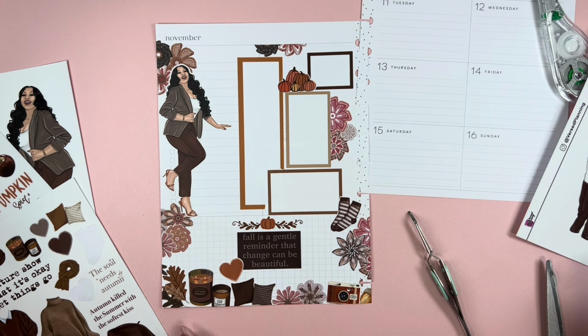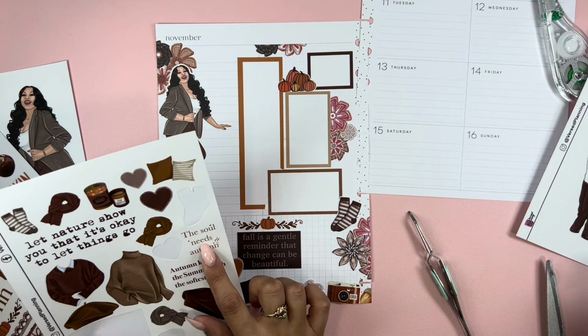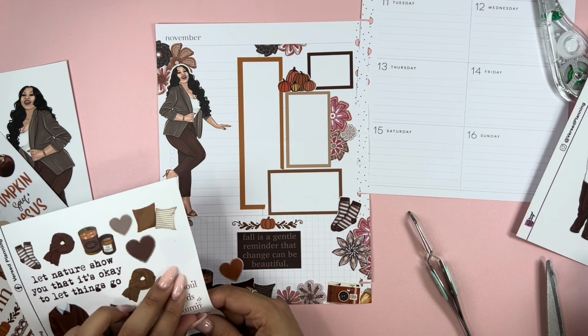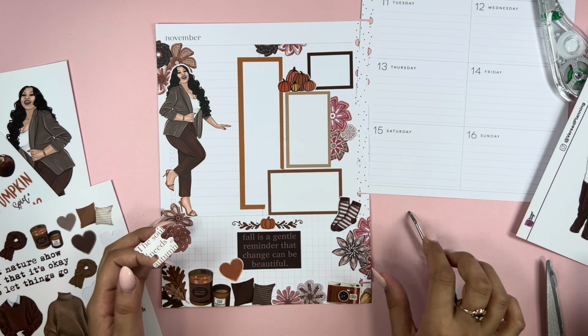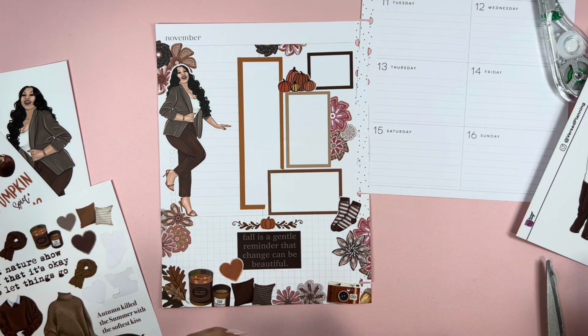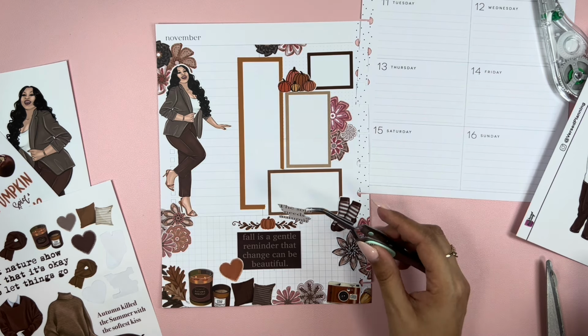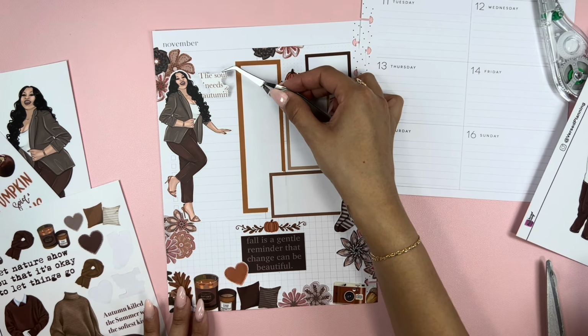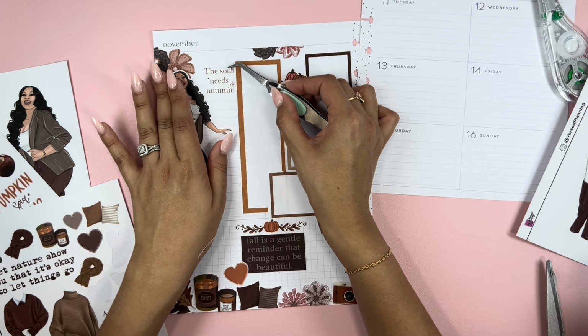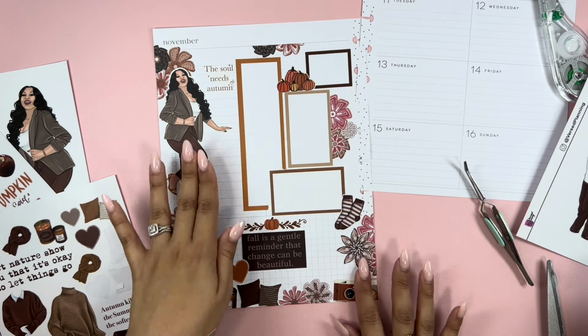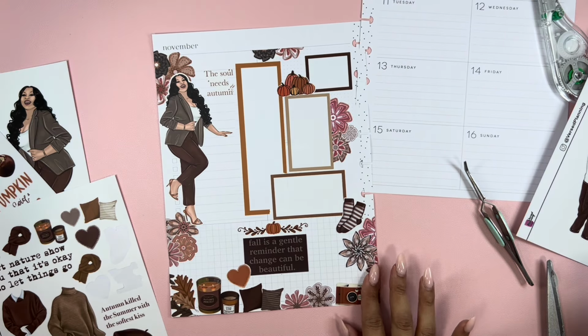I think I'm gonna just do with it. The soil needs autumn. That's cute and little. Oh, the soul. Did I say soil? Oh my goodness, yes I did. The soul needs autumn. Oh my goodness. Oh, it might be time for another coffee break. Okay, the soul needs autumn, yes.